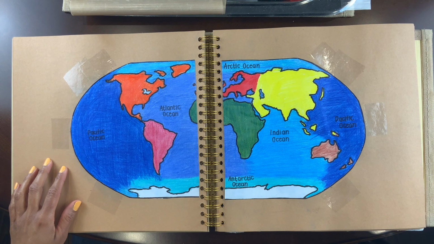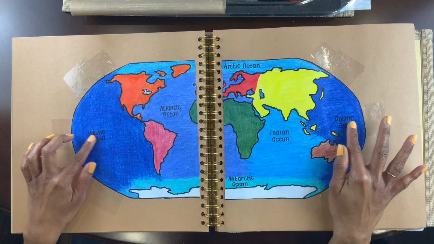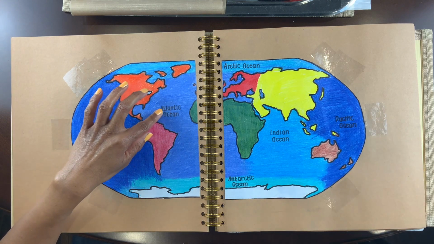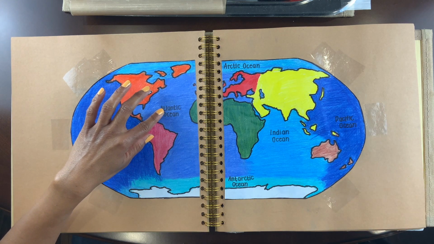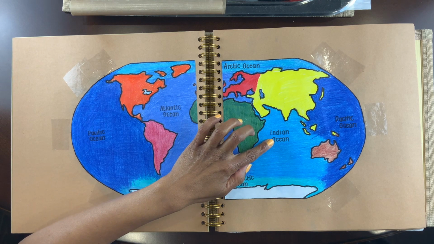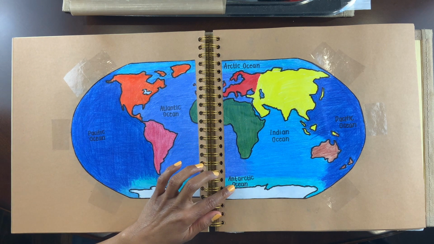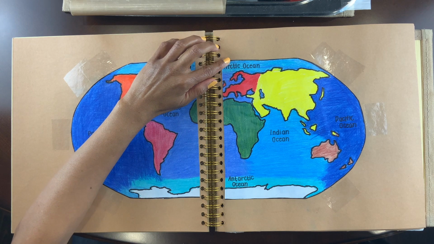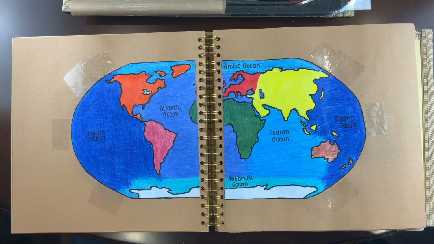There are 5 oceans in our world. I can name them one by one. Pacific Ocean is the largest one. Atlantic Ocean is the next one. Indian Ocean, Antarctic Ocean, Arctic Ocean is the smallest one. There are 5 oceans in our world. I can name them one by one.